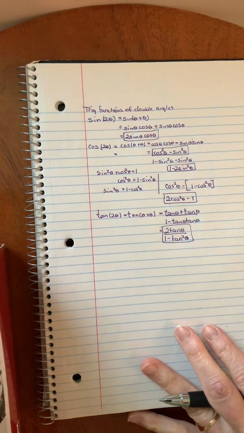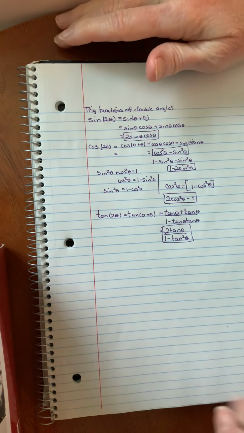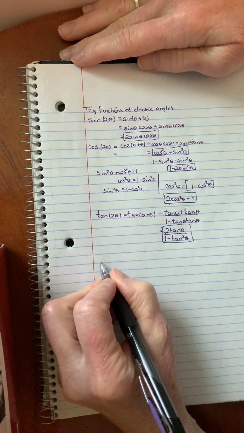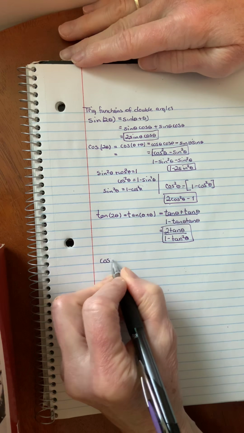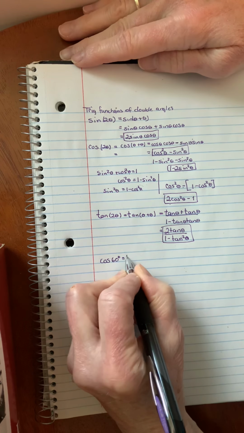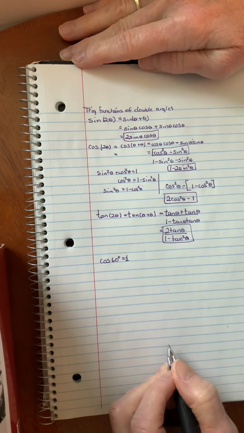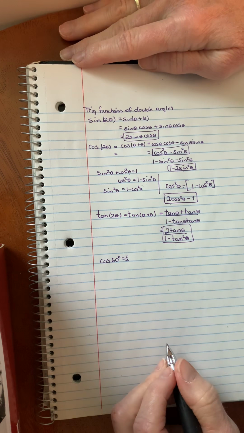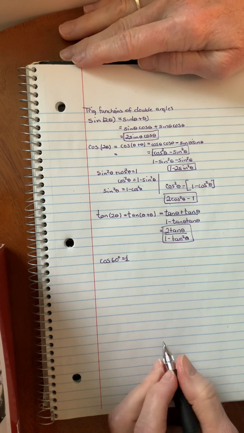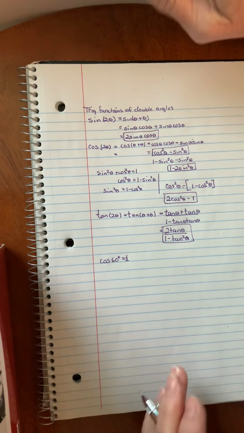You probably remember that the cosine of 60 degrees is equal to 1/2. Well, let's prove that out. This is not something you'd probably want to do on a general basis, because if you have this memorized, you don't need to.